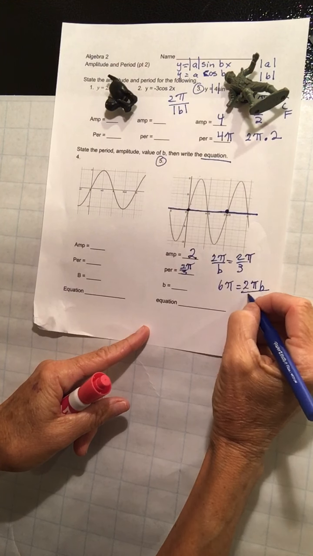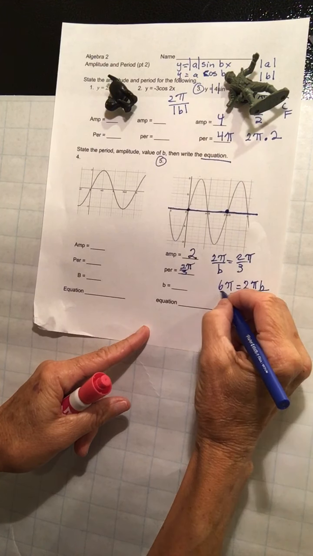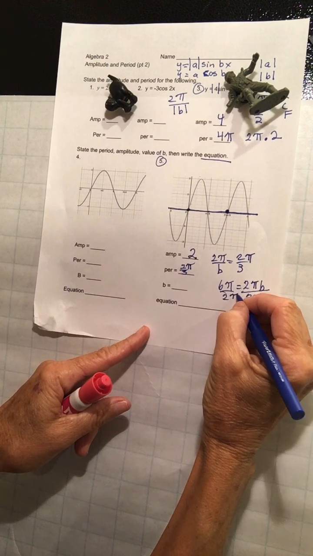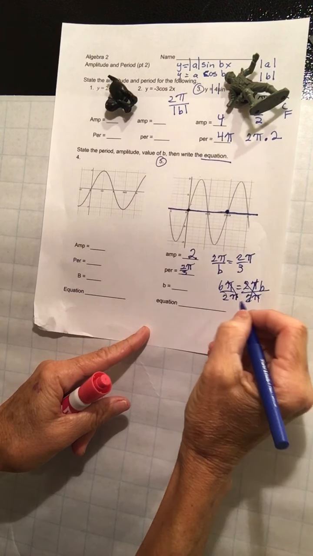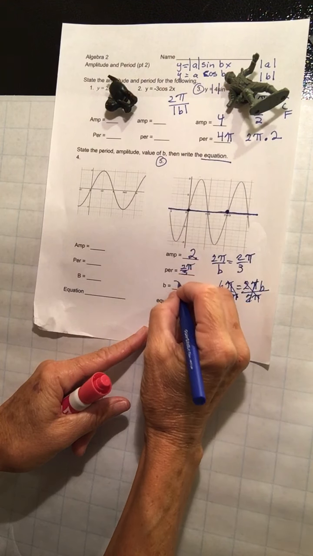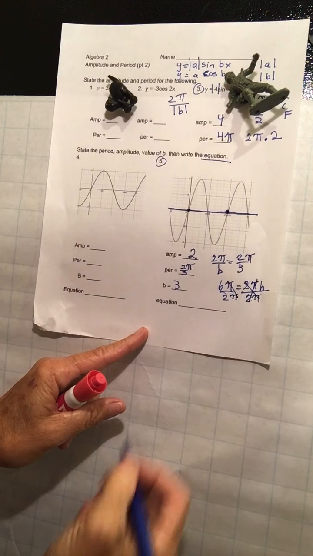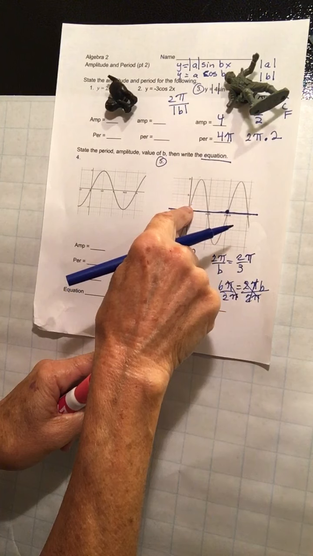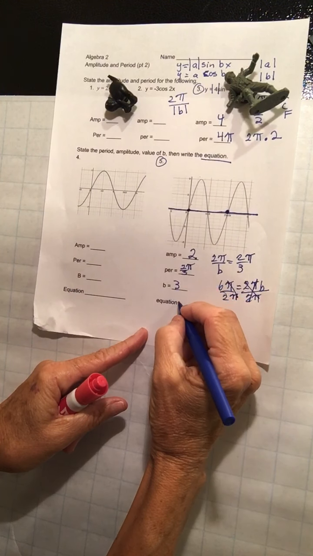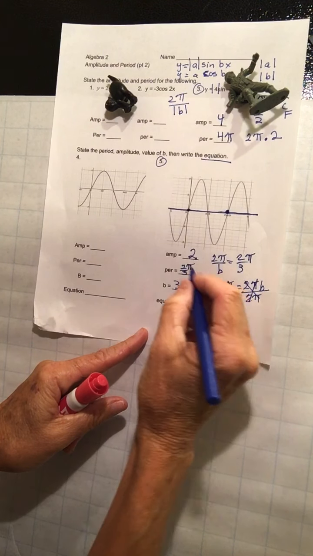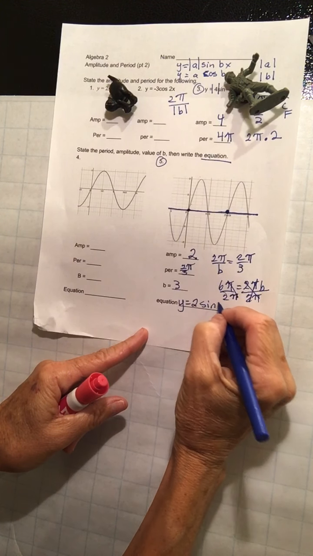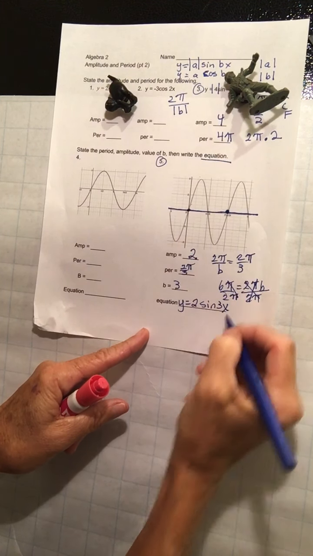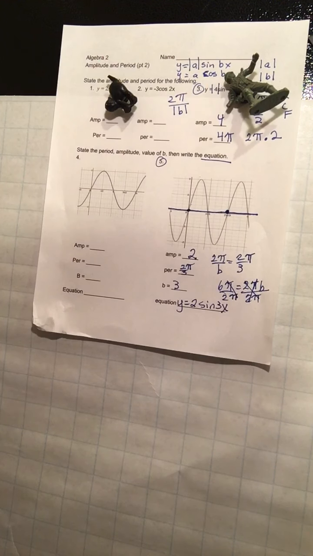Then I divide by 2 pi, so this cancels out. My b equals 3. Now to write my equation, remember this is sine and it goes up, so y equals, my amplitude is 2, sine of 3x. Okay, so there's my equation for that one.